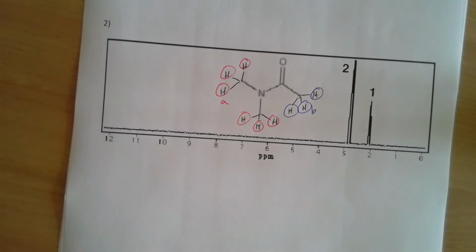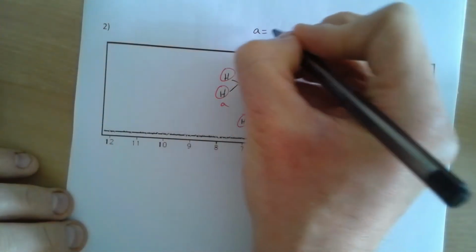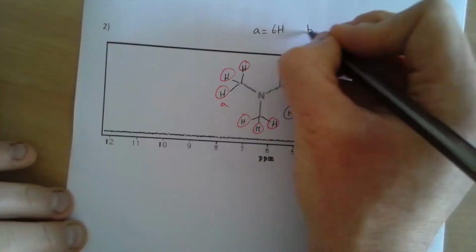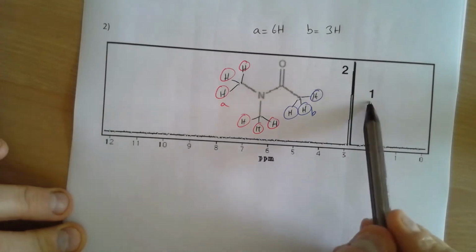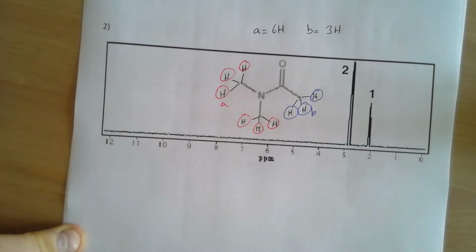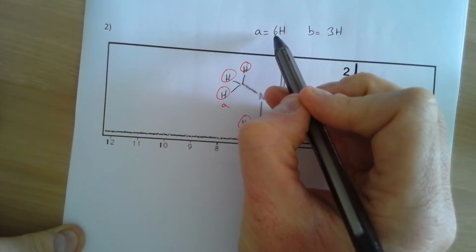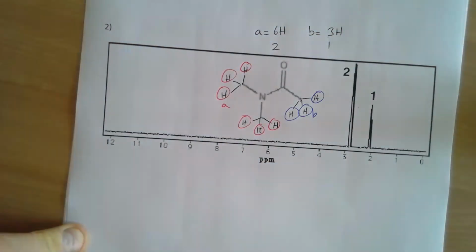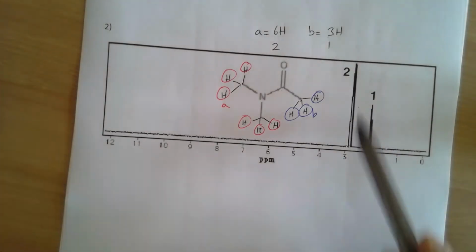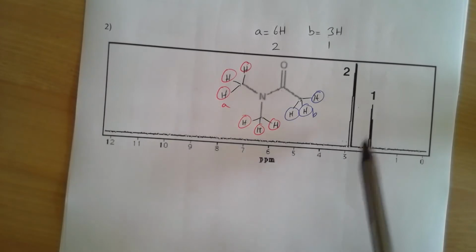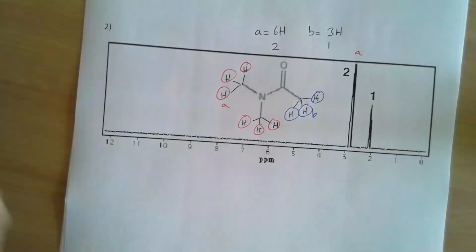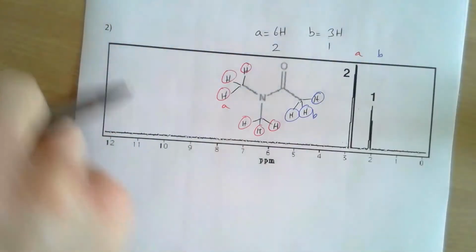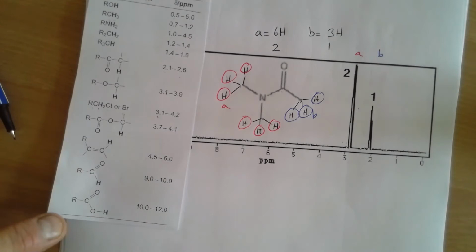If we have a look at the number of hydrogens in each, environment A is a 6 hydrogen environment, environment B is a 3 hydrogen environment, and we're given the integrals in here, but we're given integrals of 2 and 1. The simplest whole number ratio of 6 to 3 is going to be 2 to 1, so that is as we expect. So without even looking at the chemical shift, we could identify this peak as belonging to environment A and this peak as belonging to environment B. But let's check it with our chemical shift.